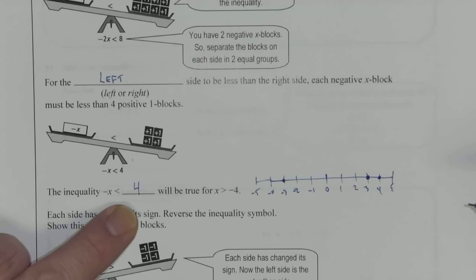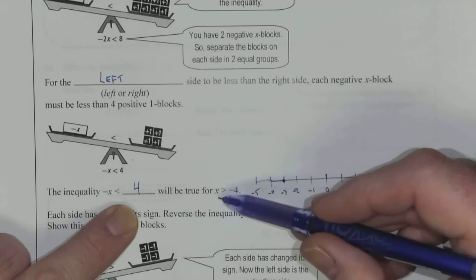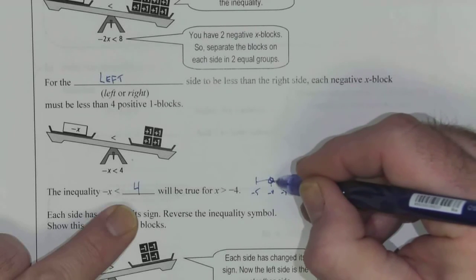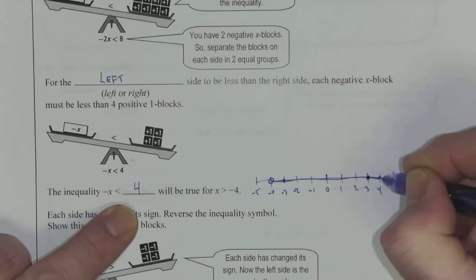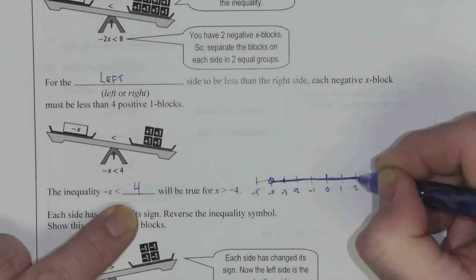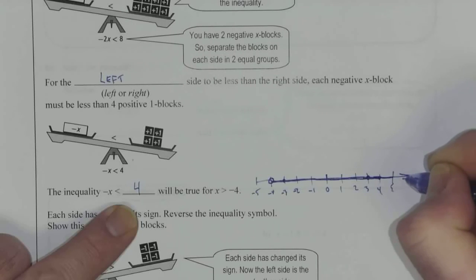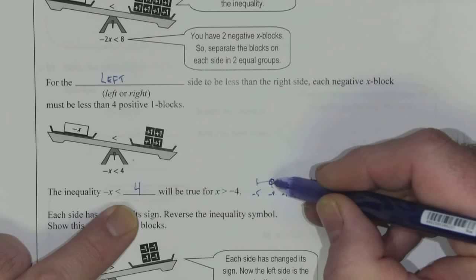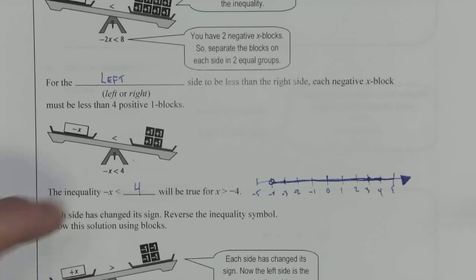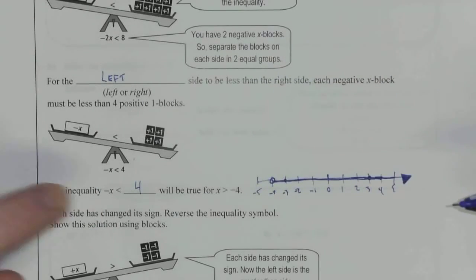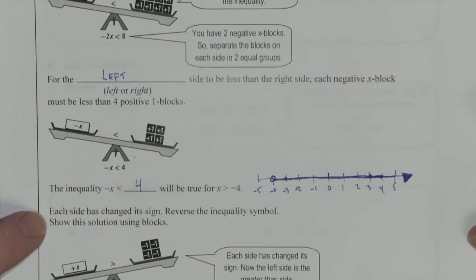It's the points down here that don't work. So what we've shown here is that x must be greater than negative 4. So if it's greater than negative 4, we can draw a circle here and then fill this in. So you can test it, and like we kind of just did, test different ranges to see what fits for that if you can't spot it right away. So we've got an arrowhead pointing this way. So anything greater than negative 4 will hold true for that. Let's just keep looking at the rest of this page first.